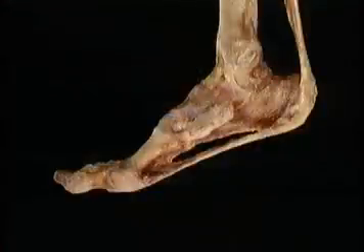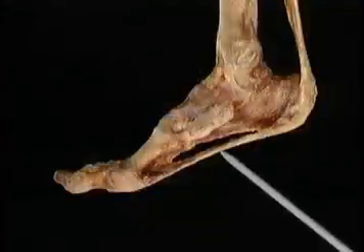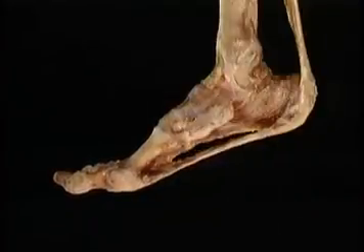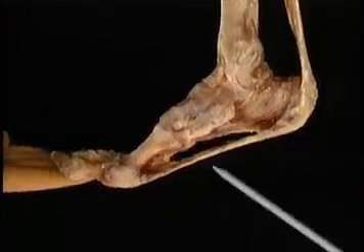Since the plantar aponeurosis is inserted into a set of movable structures, the plantar ligaments of the MP joints, its tightness varies depending on the position of these joints. When the MP joints are straight, the plantar aponeurosis is slack. But when they're extended, it becomes much tighter.